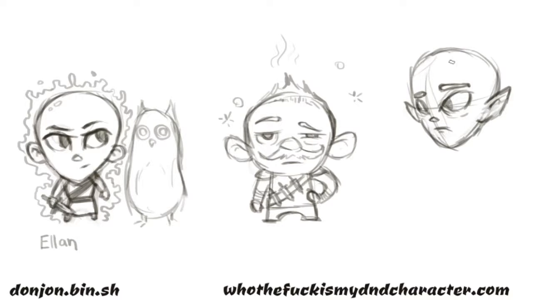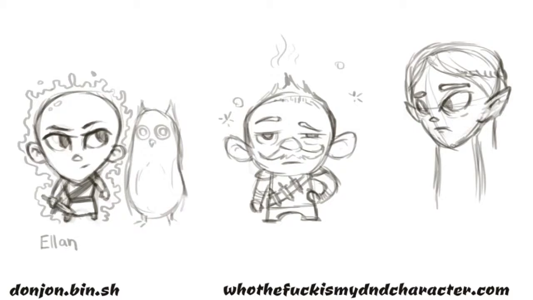Okay, let's give him some hair. So maybe his hair is beautiful, flowing elven hair. Legolas-esque. So let's give him a braid. And then it just comes up. And then his body might be like this. And I think like that maybe.